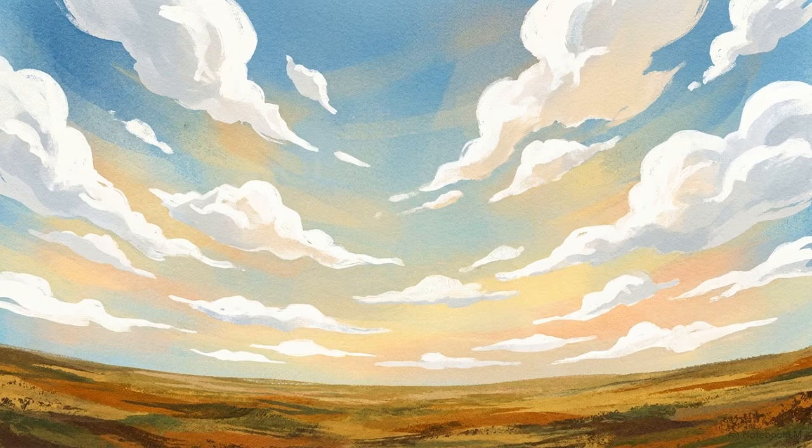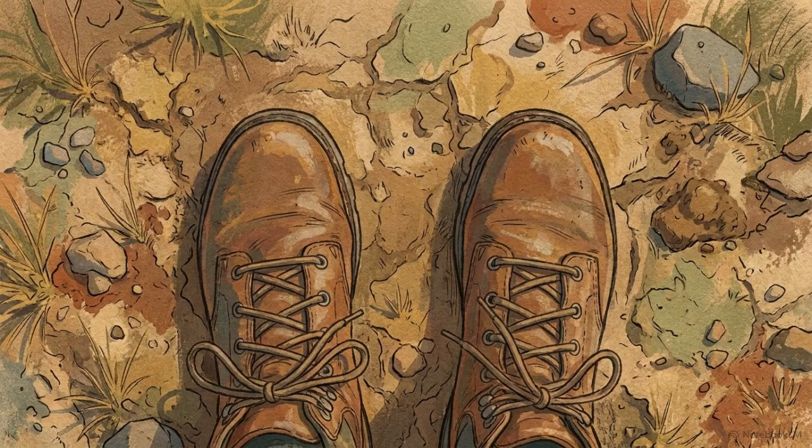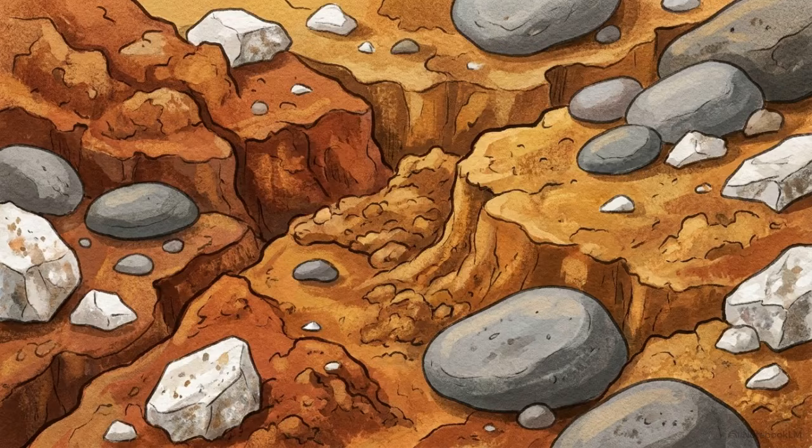The first step in active observation is looking up. Notice the vastness of the sky and the specific, irregular forms of the clouds drifting through it. Then shift that perspective straight downward. Analyze the subtle variations in the ground beneath your feet, the specific colors of the soil, and the scattered arrangement of stones and small pebbles.